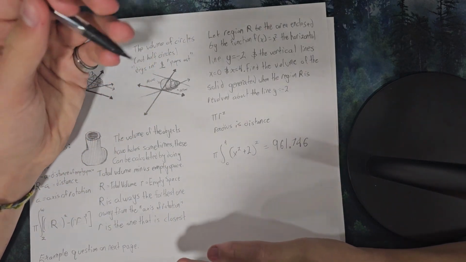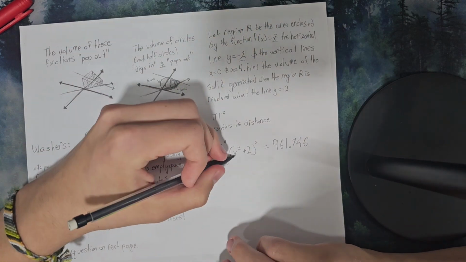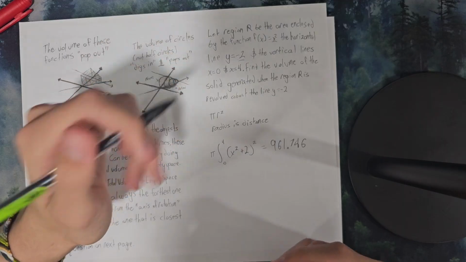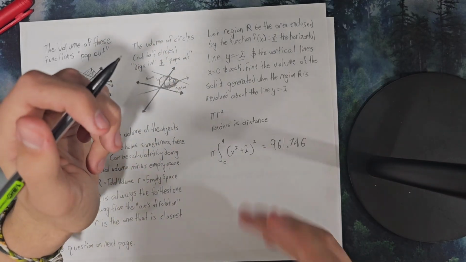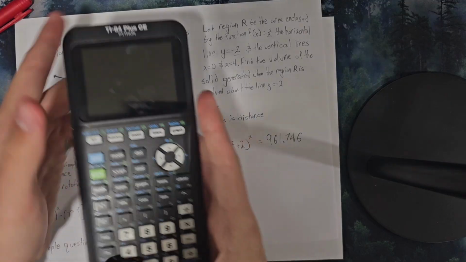The distance, as always, is top minus bottom. So we have x squared minus -2, which is x squared plus 2. And that's our R. Now I'm going to square this R, and we're going to multiply by pi. Because pi is a constant, I just moved it out of the equation. And let's do it on the calculator.